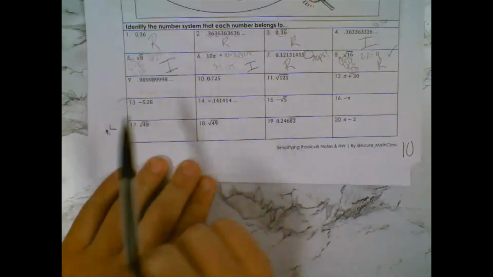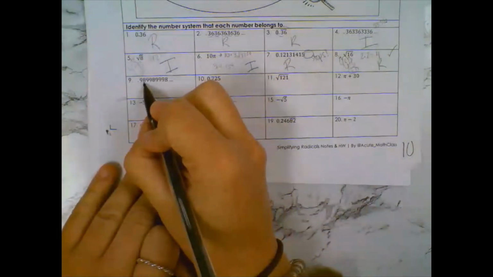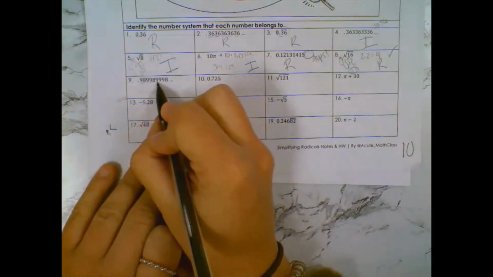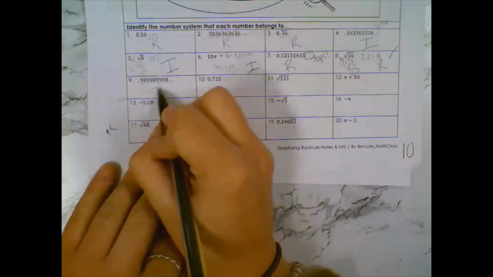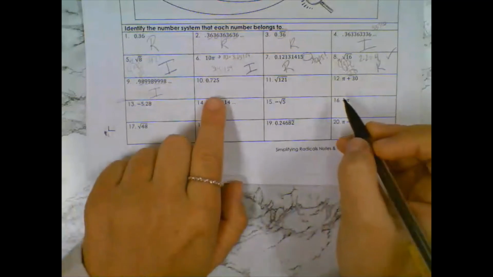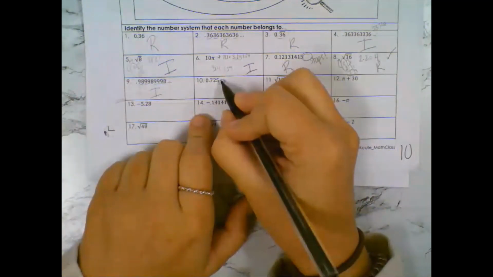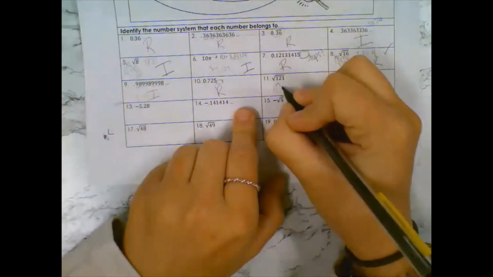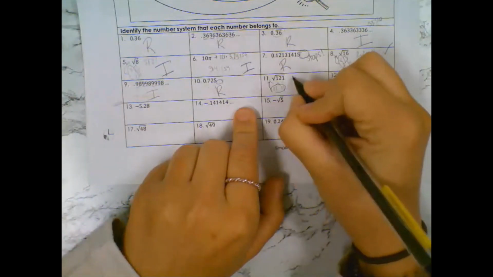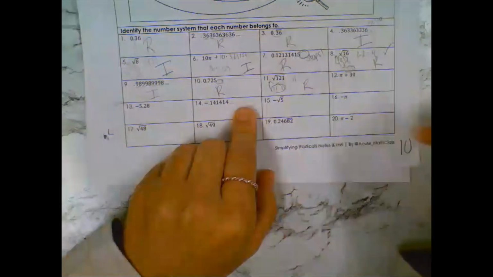on your own. And then we'll check those after you do it. So go ahead and pause the video and check. All right, so 8, 9, or 9, 8, 9, 9, 8, 9, 9, 9, 8. It is a pattern, but it is not repeating, so it is irrational. Number 10, it is terminating, so it is rational. 121 is a perfect square, so it is rational.